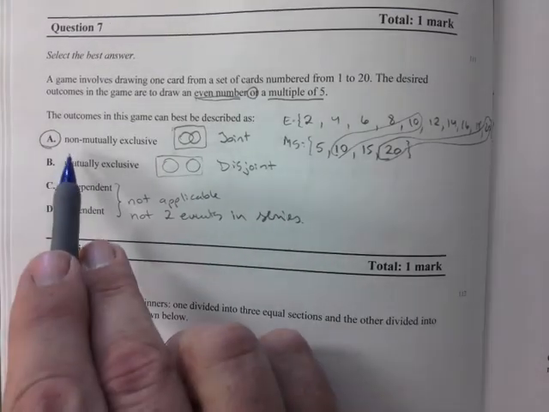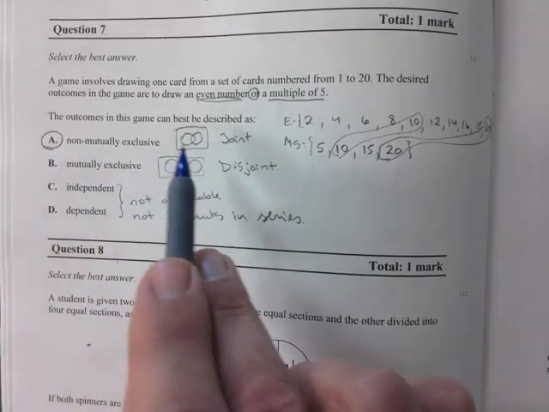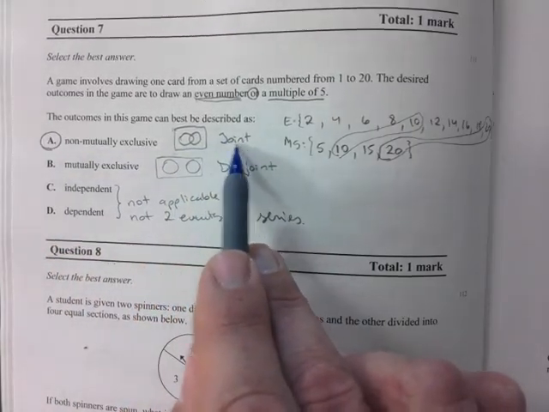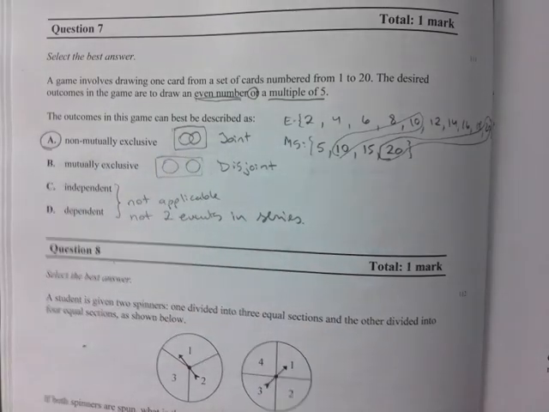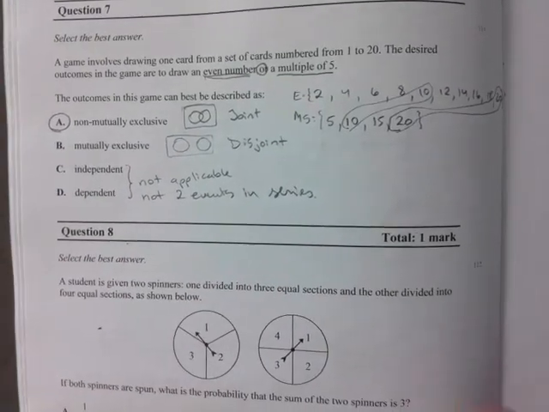You should have on your study sheet non-mutually exclusive, have one of these and have joint. Just so that the wording doesn't throw you off and you have a quick way to reference it.